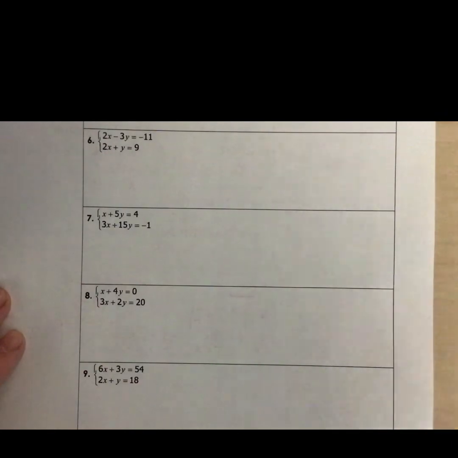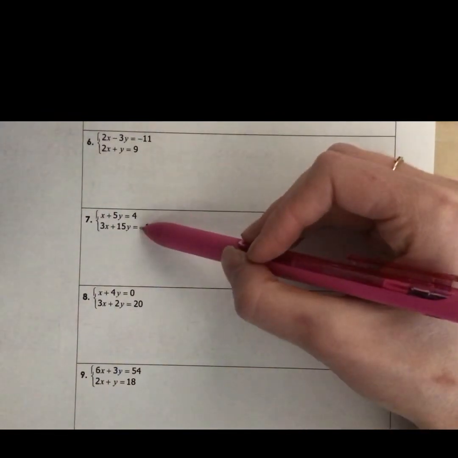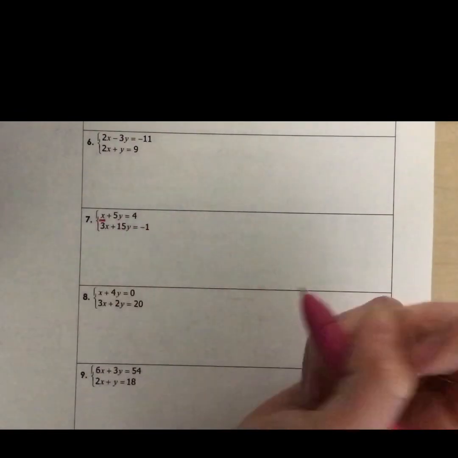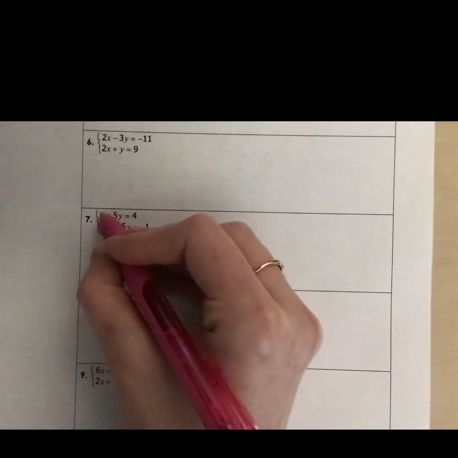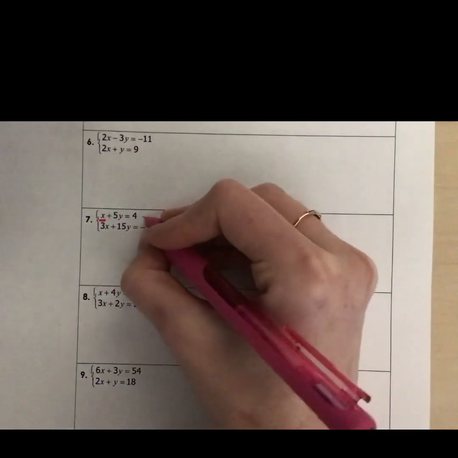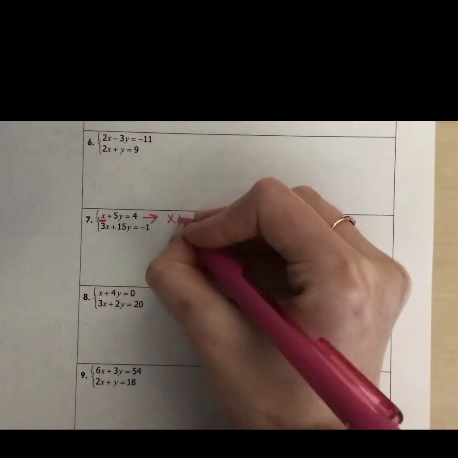And remember, our first step to solving this is to make sure that we solve for one of the variables first. And when I compare these two equations, I notice that this x is already just one x. So that tells me that this would be the easiest variable to solve for first. If I do that, that means that I need to get x all by itself.